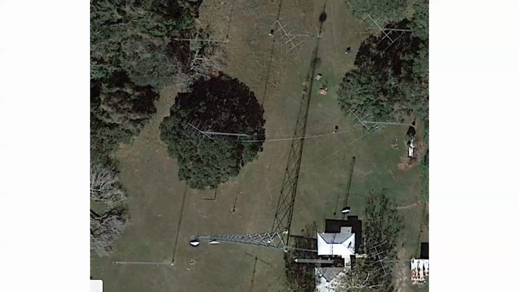So I just talked to a friend I know in Mississippi. He says he's toured this. I'd love to tour it. It looks awesome. For us hams, we would appreciate all this.